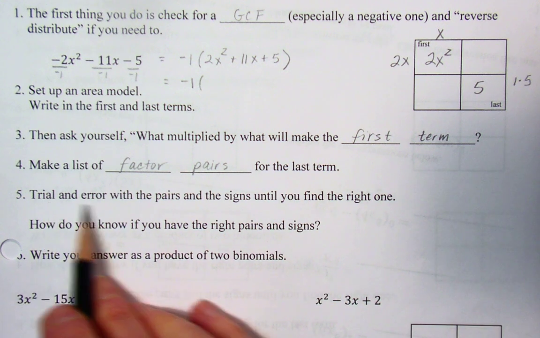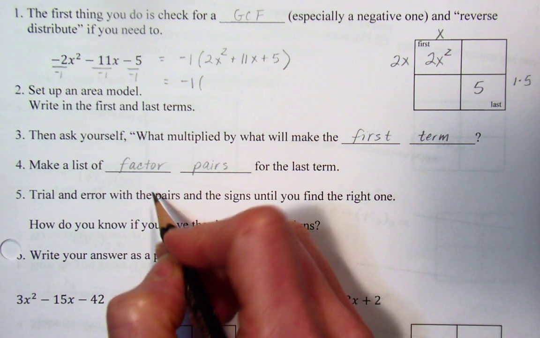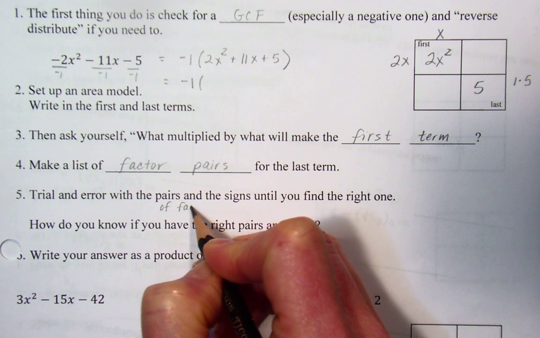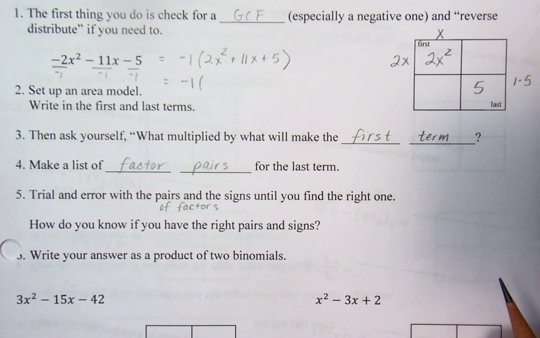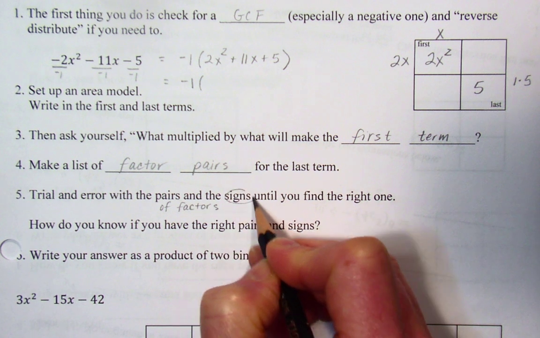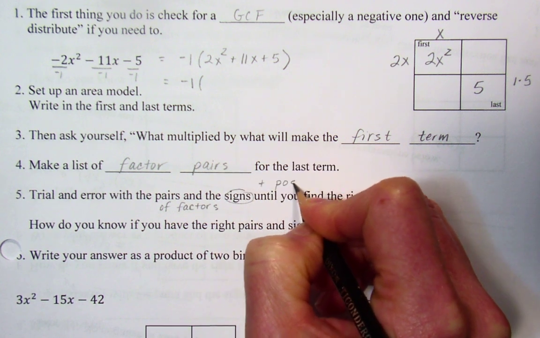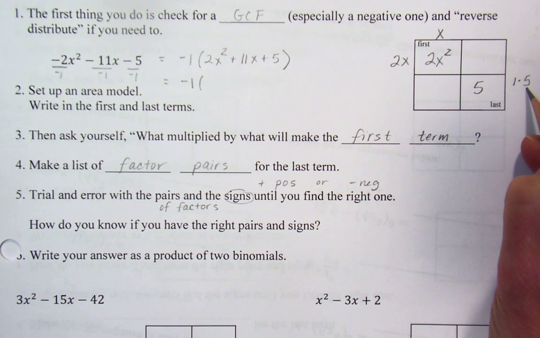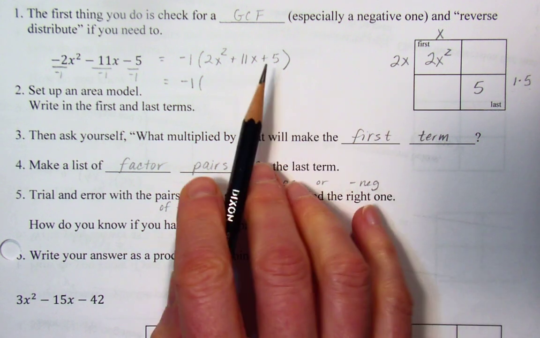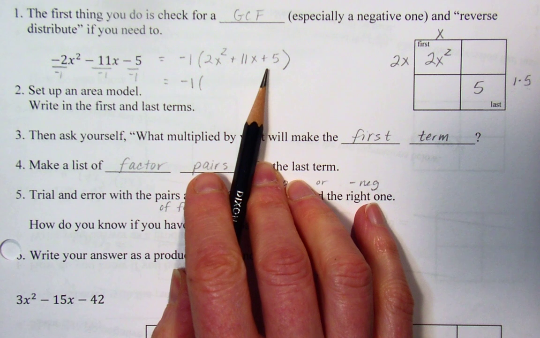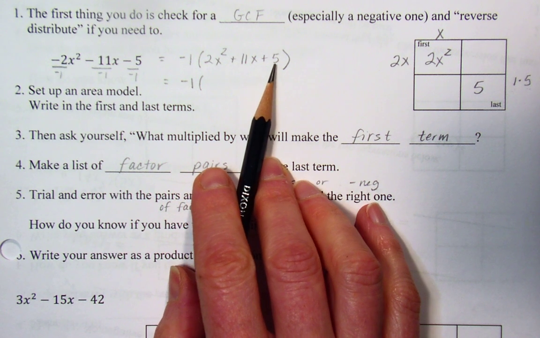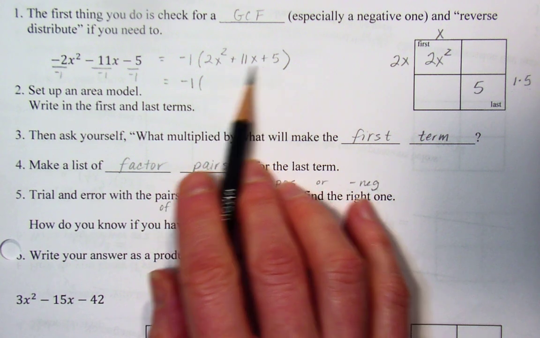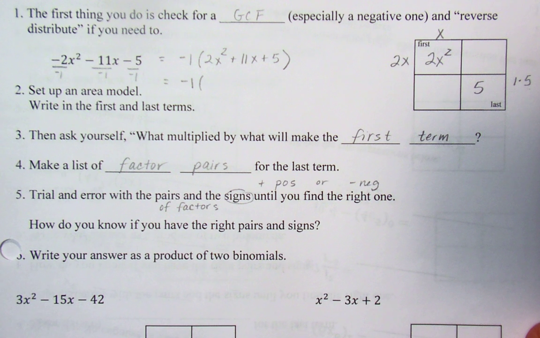So then I have to do trial and error with these factors, with the pairs of factors, I should say, and the signs until you find the right one. And what do we mean by signs? Well, we mean whether or not they're going to be positive or they're going to be negative. Is this going to be a positive 5 and a positive 1? Or is this going to be negative and negative or some kind of mix? Well, if I have a plus 5 here at the end, then positive 5 and positive 1 will multiply to make 5. Or negative and negative. I'm going to do positive, positive because that's all that I have here. A negative wouldn't make sense in this case.